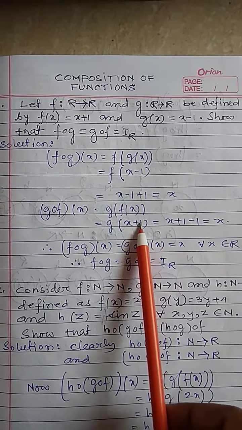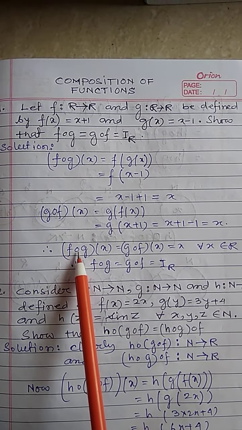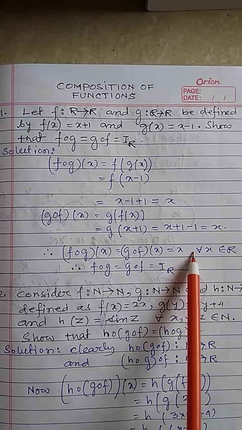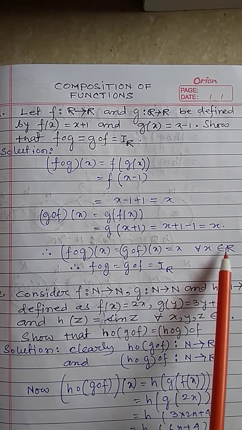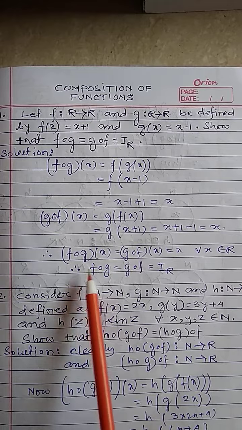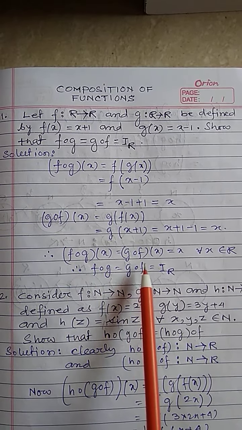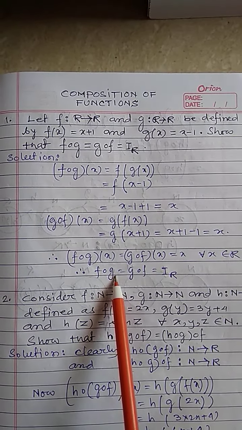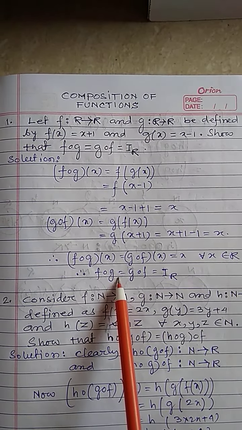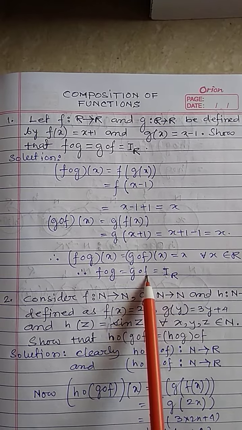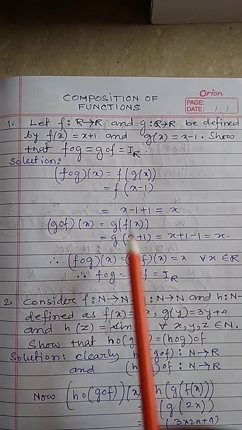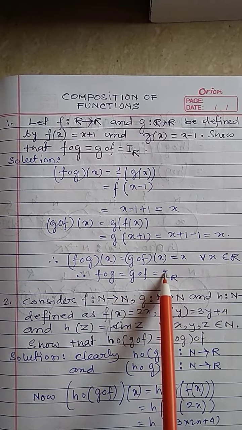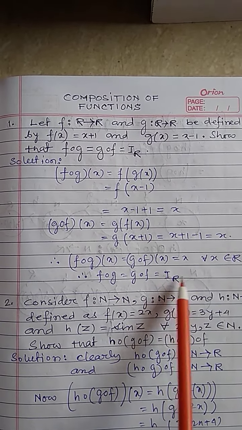So here we see that fog of x is equal to gof of x for all x belonging to R. That is, fog is equal to gof. That is, the composition of the functions g and f is equal to the composition of the functions f and g. And here, since the image is x, they are equal to the identity function, that is I_R.